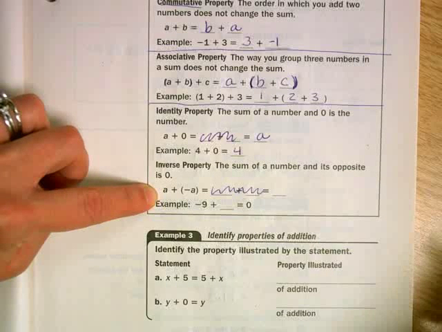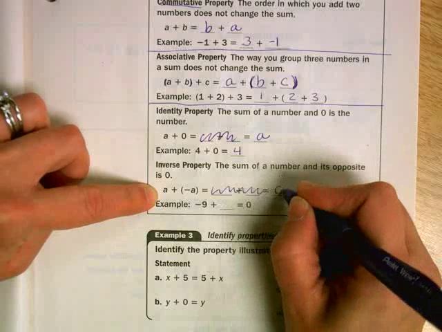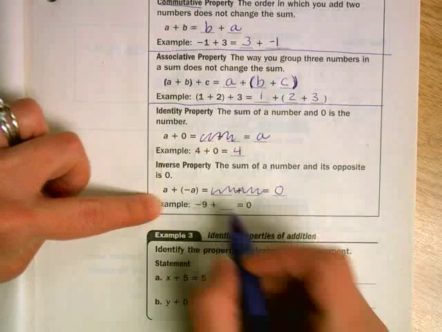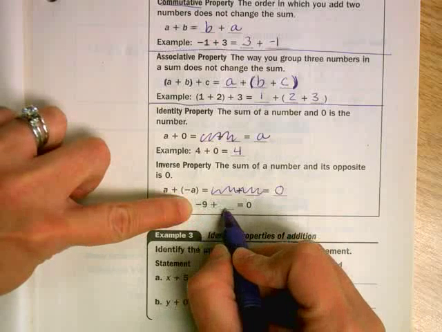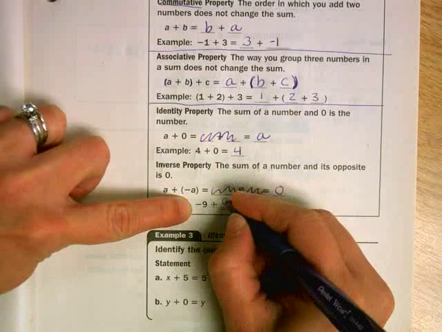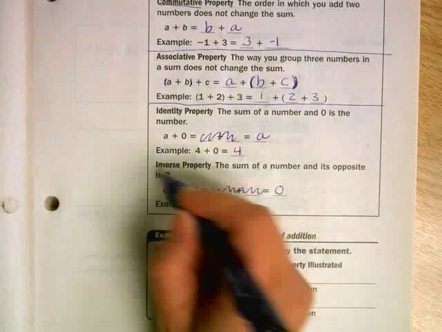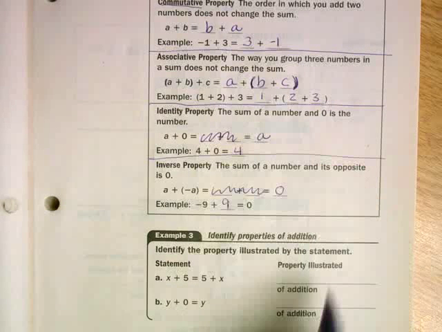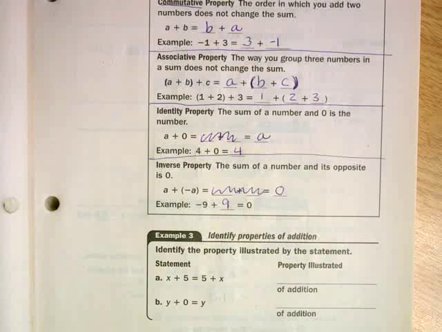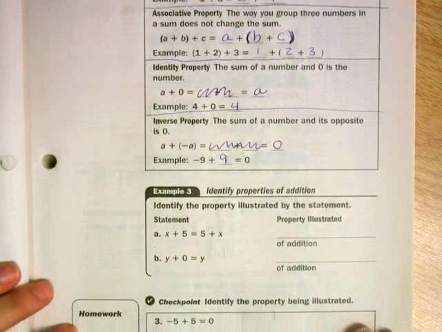A plus the opposite of A cancels out. They go away. It's just 0. So -9 plus what? What's the opposite of -9? 9 is 0. So we've got 4 properties we're introducing that are ones that you've known, but now we might refer to them a little bit more, so you've got to be able to recognize which one is which.